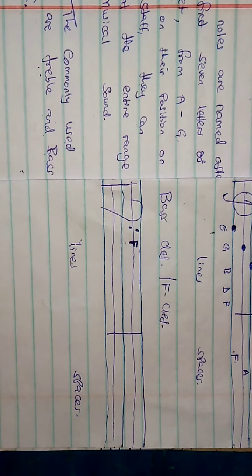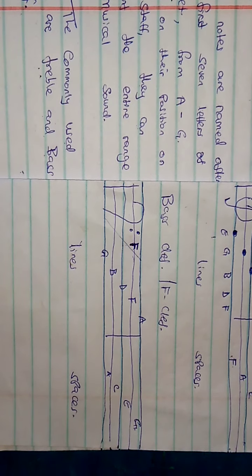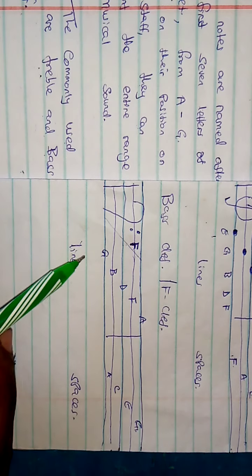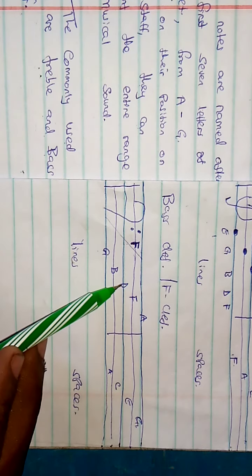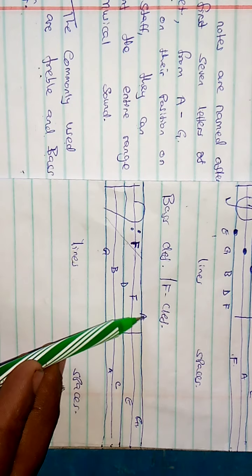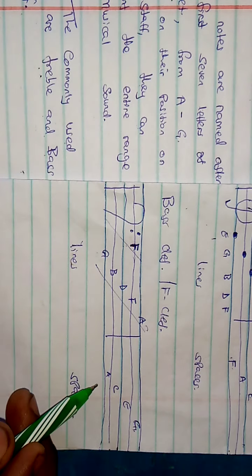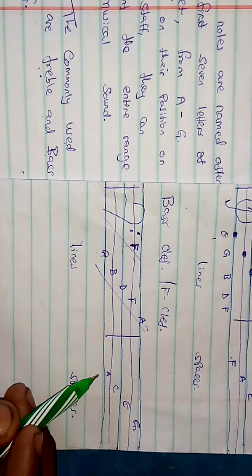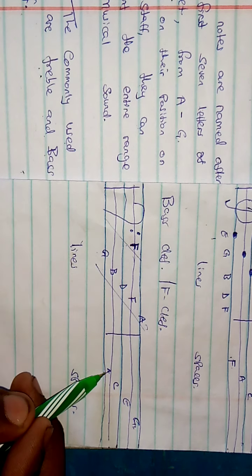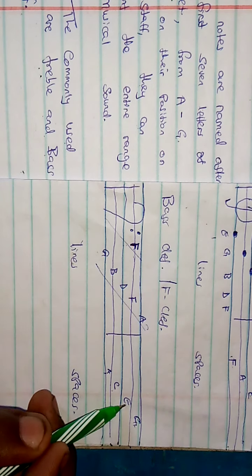Pause your video and test yourself whether you can name the lines and spaces for F-Clef. Check whether the lines on F-Clef are represented by letters G, B, D, F, and A from bottom upwards. Also check whether the spaces on F-Clef are represented by letters A, C, E, G from bottom upwards.